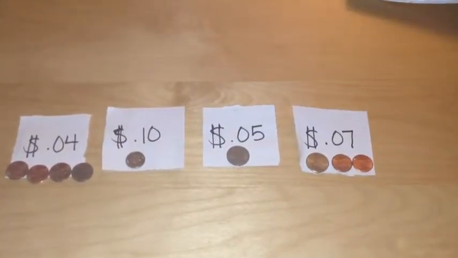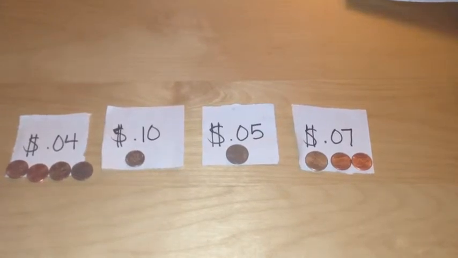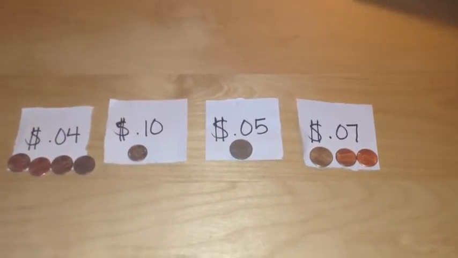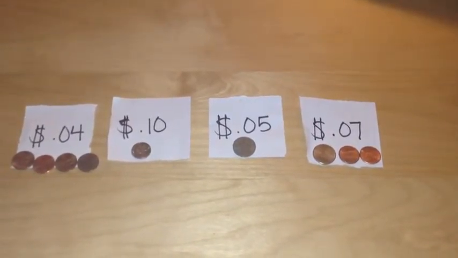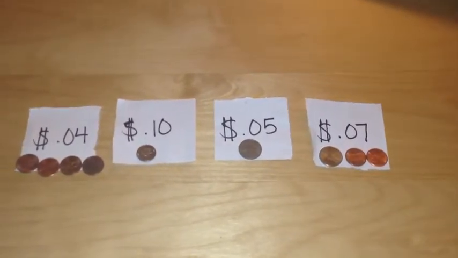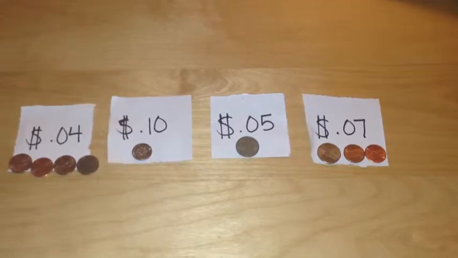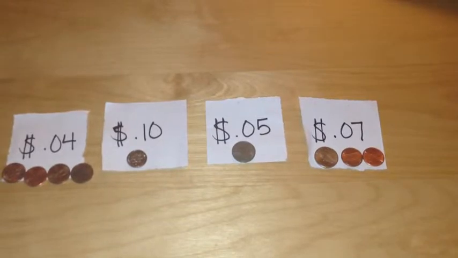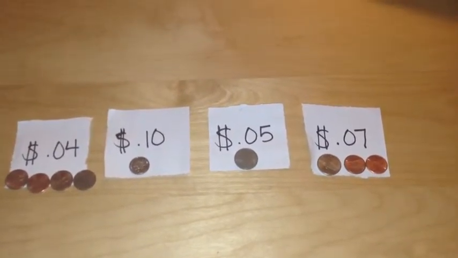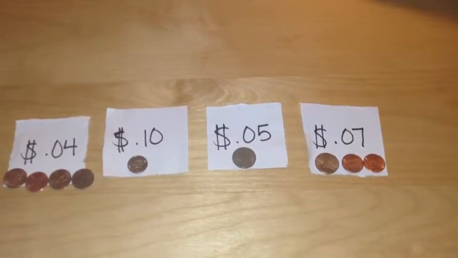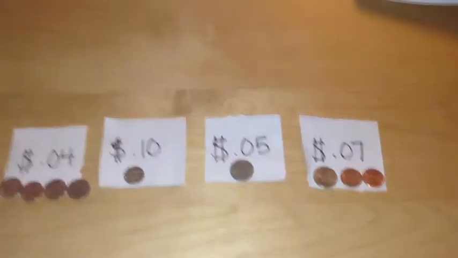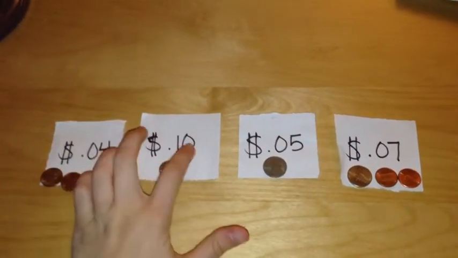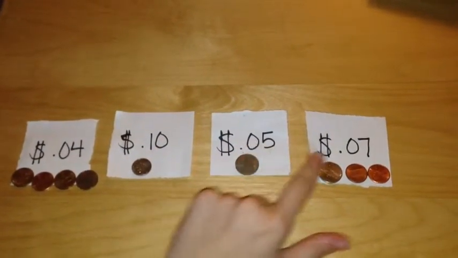The third example will be ordering positive decimals in an ascending order. We have 4 values dealing with money: 4 cents, which is 0.04, 10 cents, which is 0.10, 5 cents, which is 0.05, and 7 cents, which is 0.07. To find the lowest amount of money, we'll first look at the tenths. We have 0, 1, 0, and 0.